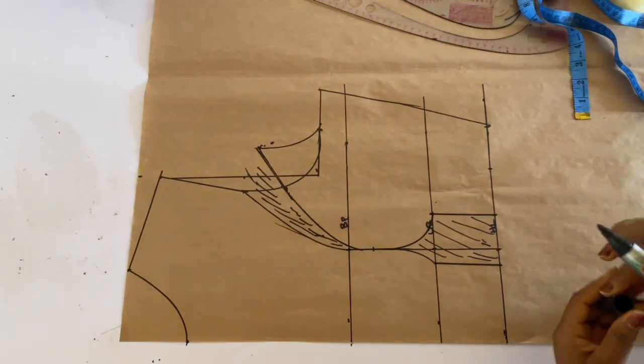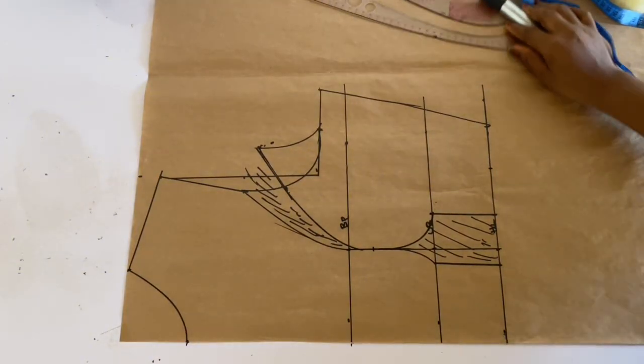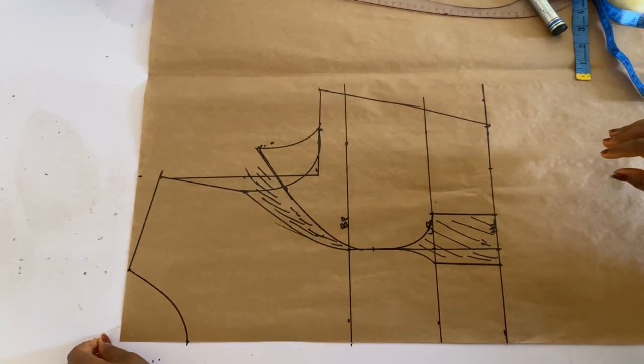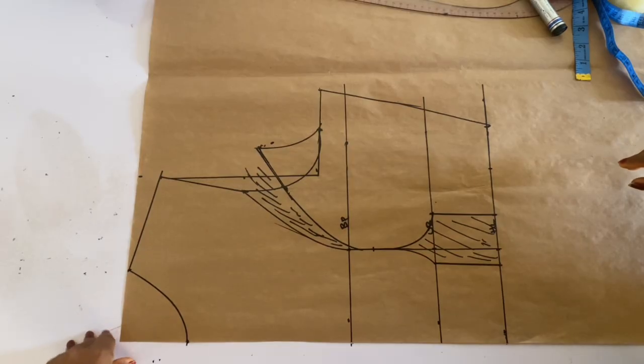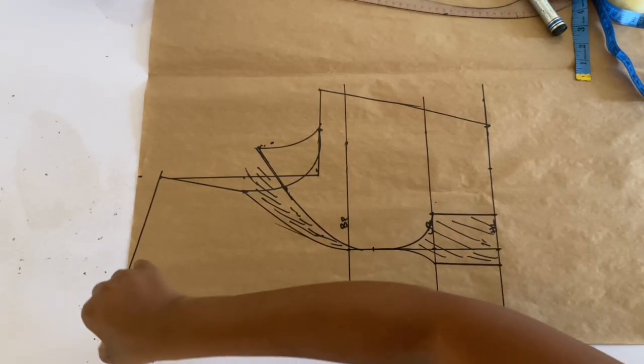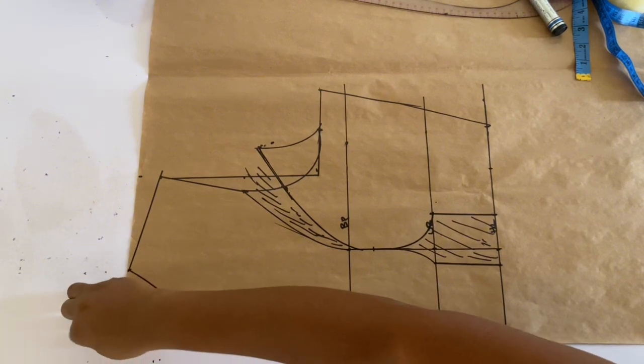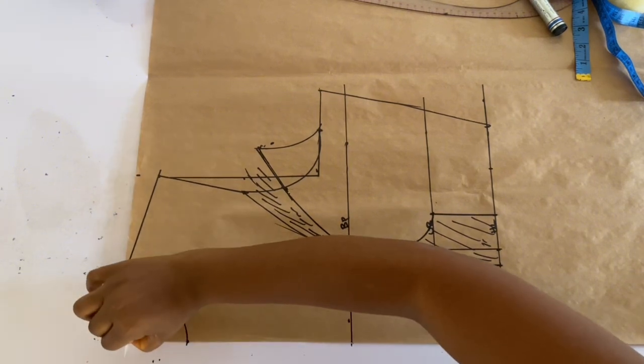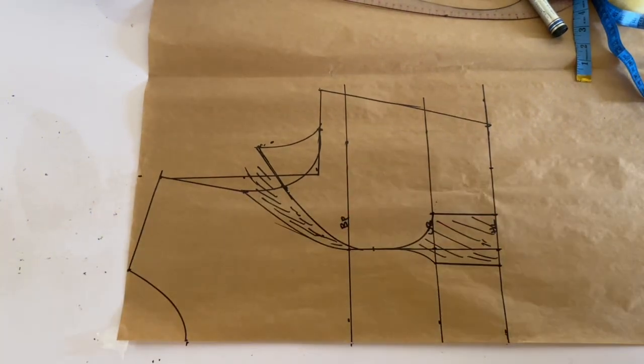So the next thing I'll do is add my allowance, okay? I'll add my sewing allowance straight on this pattern, so I'll add 2 inches sewing allowance to the side of this pattern. But you can do yours directly on your fabric if you do not want to do it on your pattern paper.